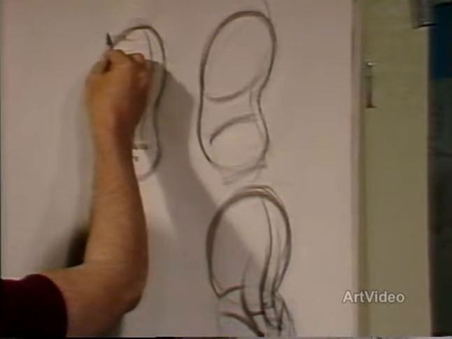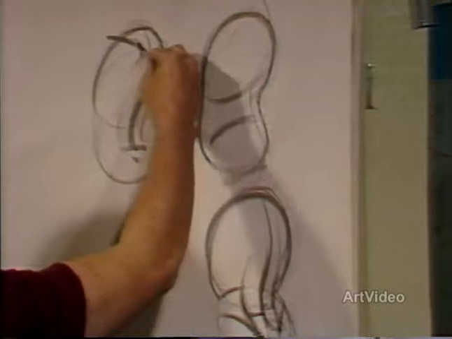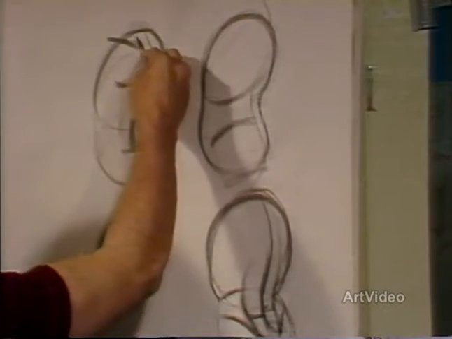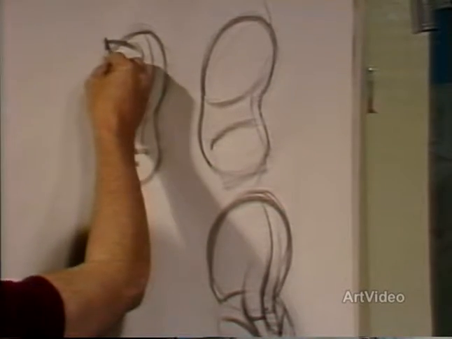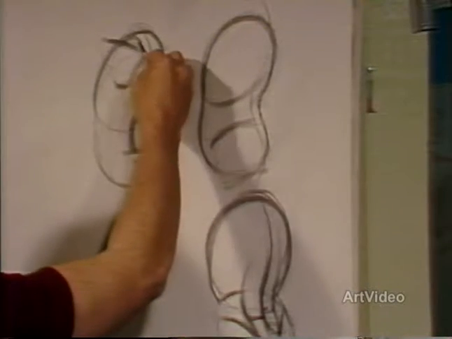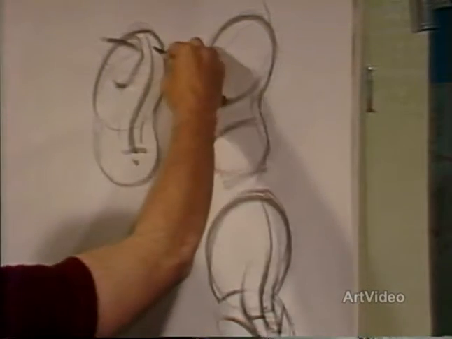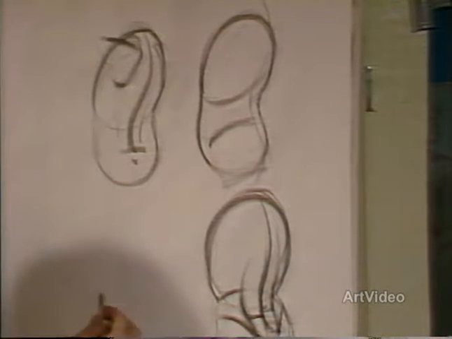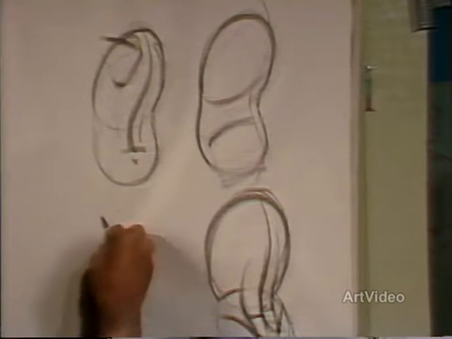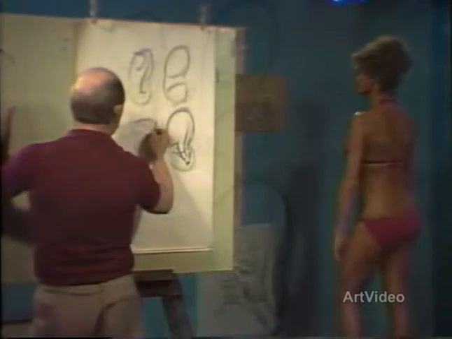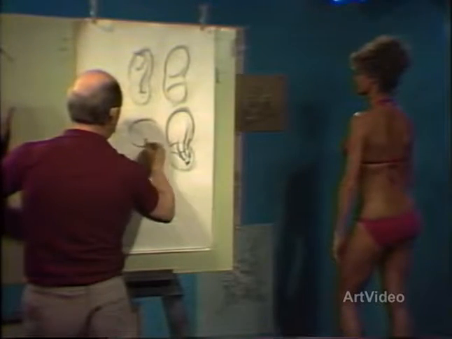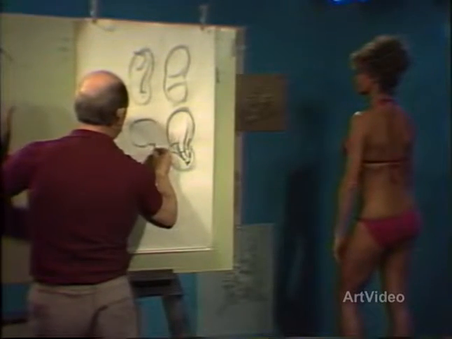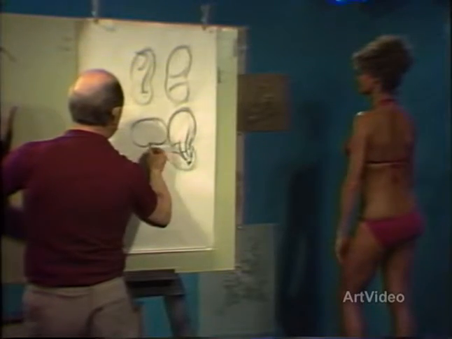Then you literally just draw the shape of a scapula, the line that comes across, feel this, and coming down. The important part is to realize that the rib cage is round. If we looked at the rib cage from on top, we would see that it's like this.